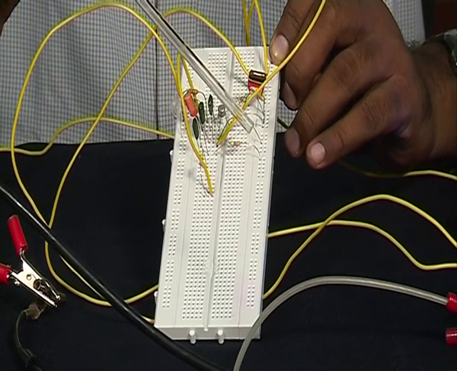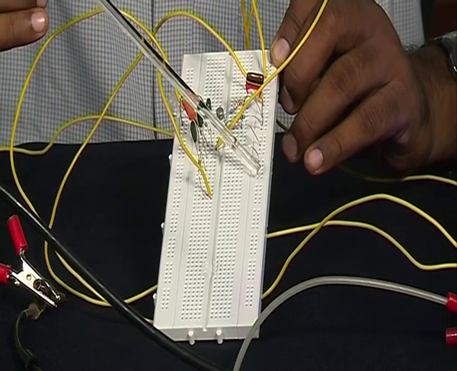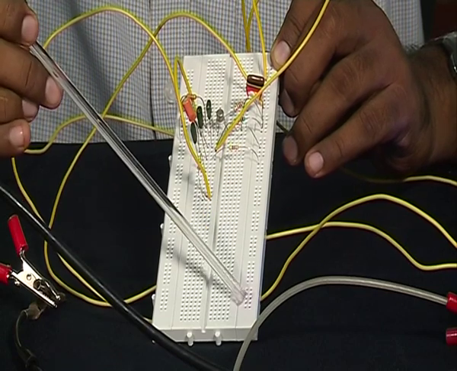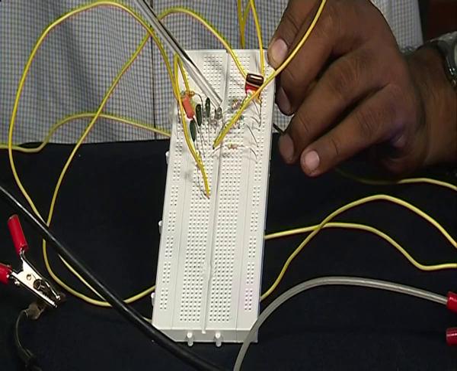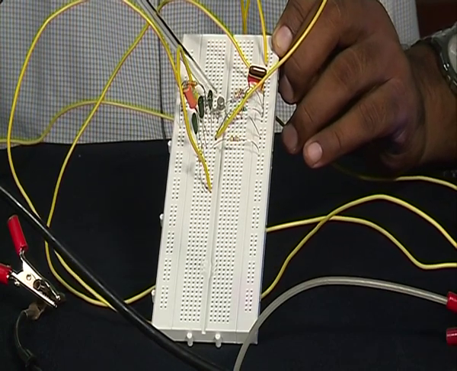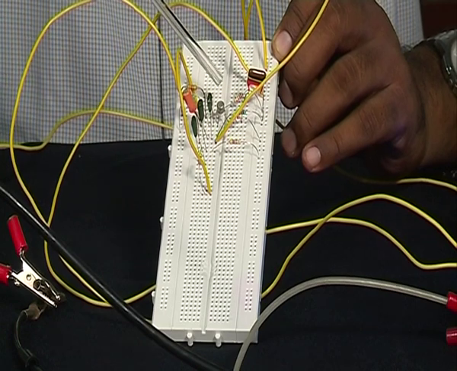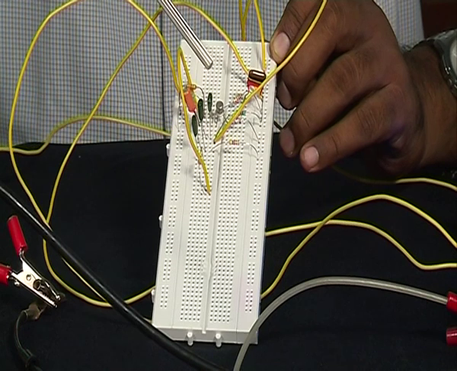Here on this side all the grounds are connected. So from this point to this point all holes are connected. From this point to this point all holes are connected. So the transistor is inserted here. The transistor's emitter, base, collector, all the 3 are inserted, and you got the phase shift oscillator.